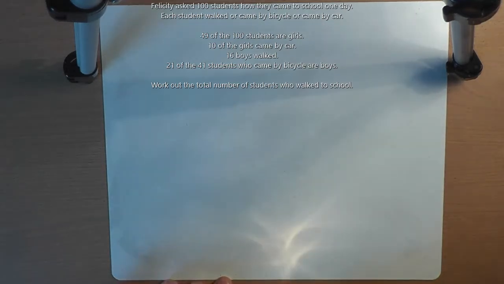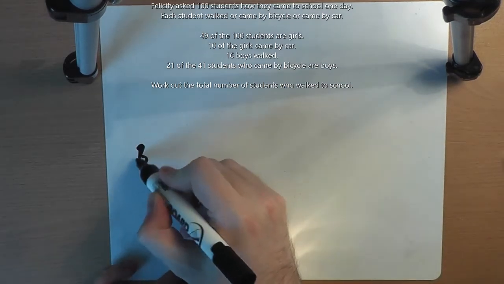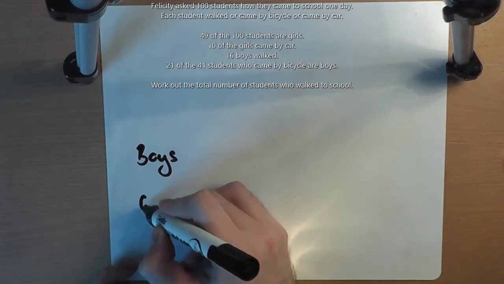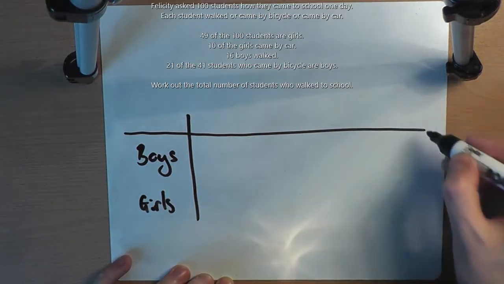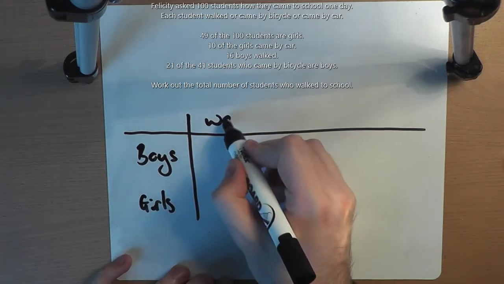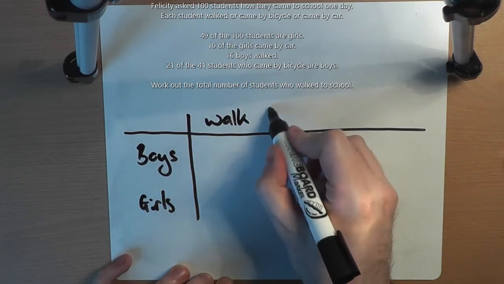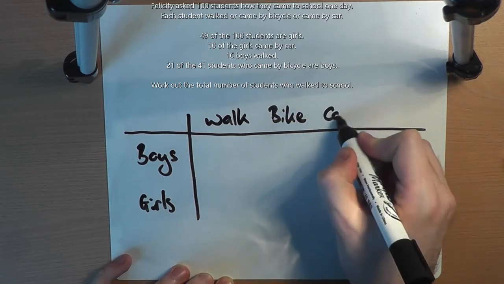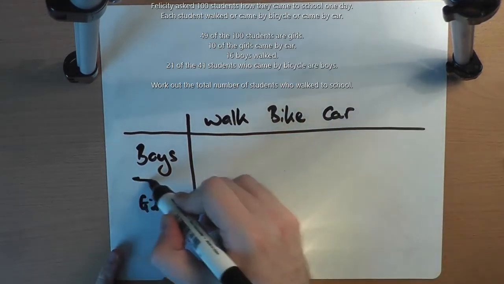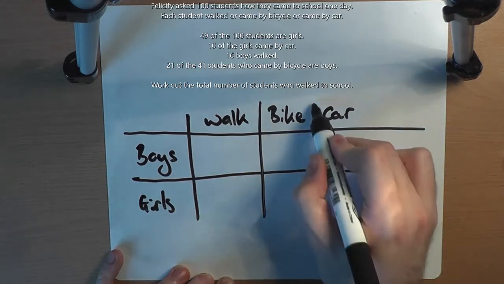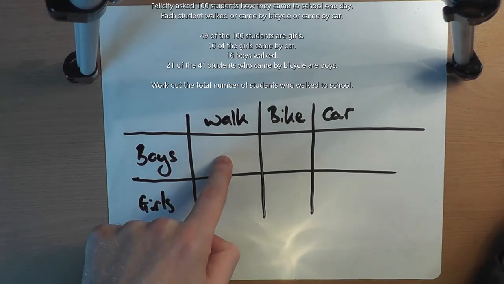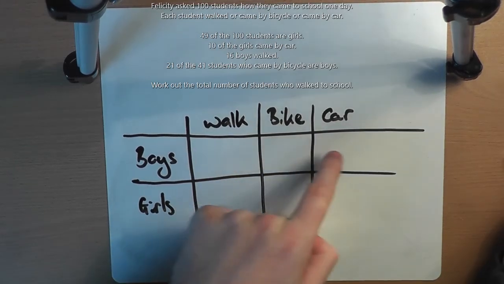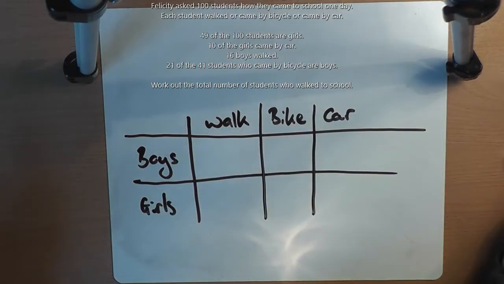We're going to first of all take note of the two different groups of people, in this case boys and girls. So we're going to have a row for boys and a row for girls here. And then we're going to have a column for walk, a column for bike and a column for car. All well and good so far. The idea being that by the time we've finished filling in the table, the number of boys who walk will be here, the number of boys who go by bike will be here, the number of boys who go by car will be here, and so on.